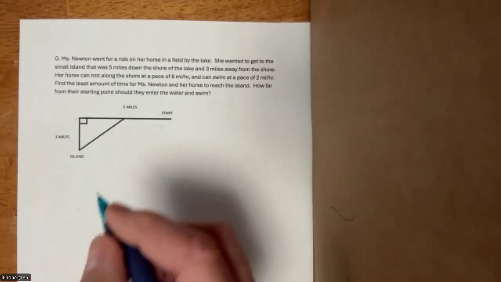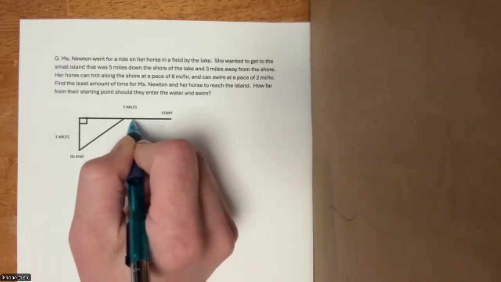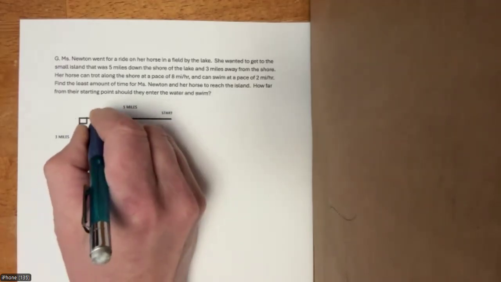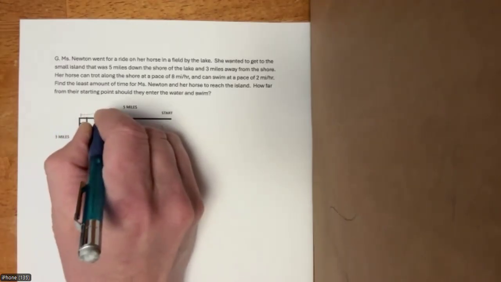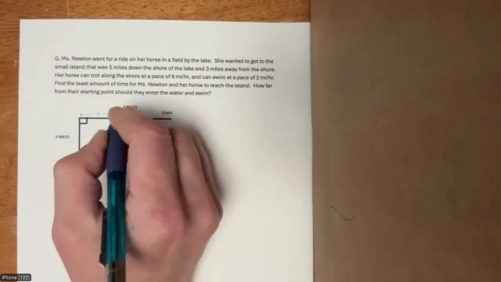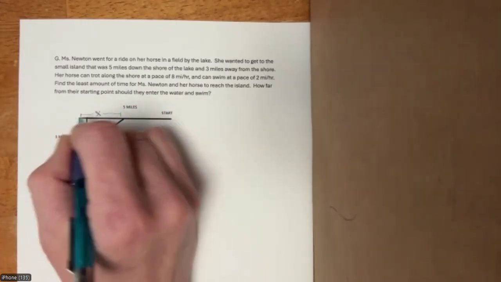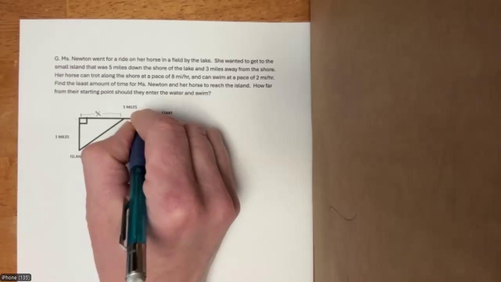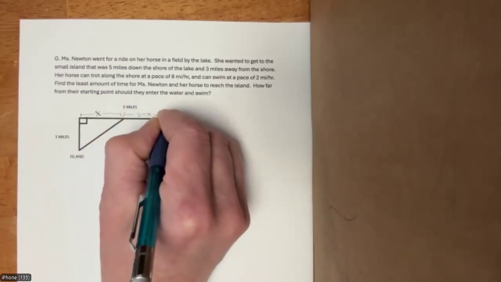So let's label some things. We're actually interested in how far along here before she heads out. Even though this is not what's asked, I'm labeling this as x because I know I'm going to need to use the Pythagorean theorem and I want to have a simple expression rather than a complicated one. So let's call that distance x. If the whole distance is 5, then this distance must be 5 minus x. So that's 5 minus x to here.